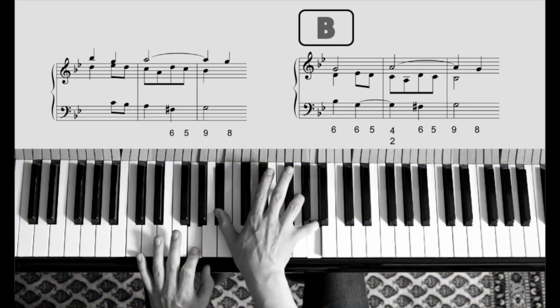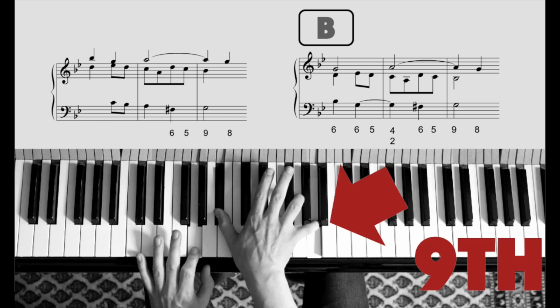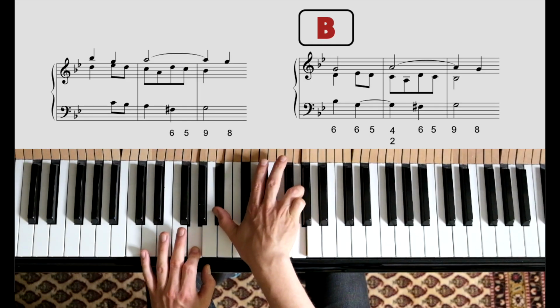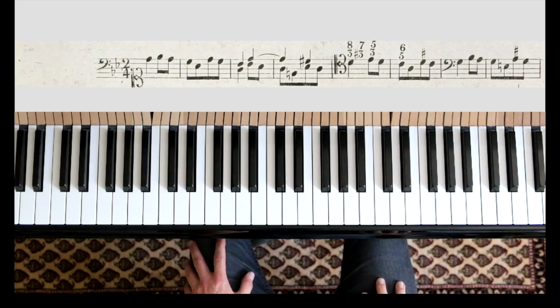I'm using the occasion to advertise for the ninth, as I'm the kind of guy that when I see the possibility to let a ninth hang over into the following beat, my fingers kind of automatically are just going for it. And in the following recording, you will hear me doing this quite a bunch of times. I'd say that just by applying this little thing, the overall impression is already becoming a little more polyphonic. And now listen to the whole fugue.